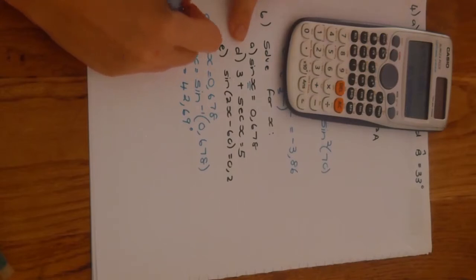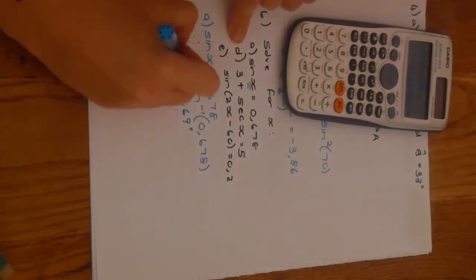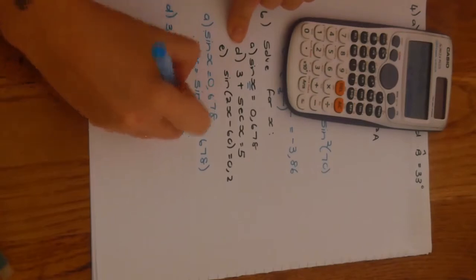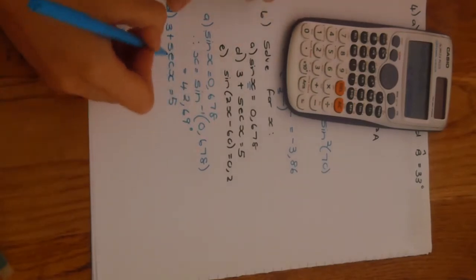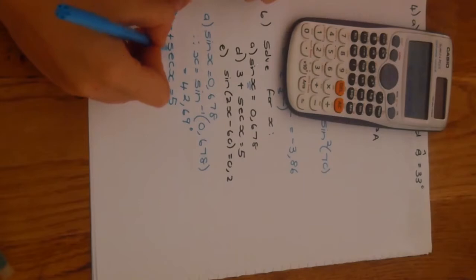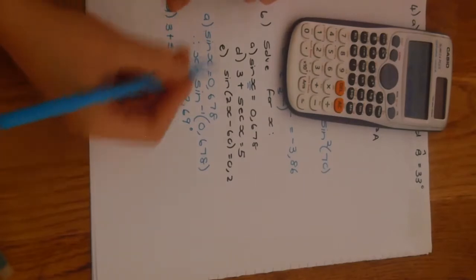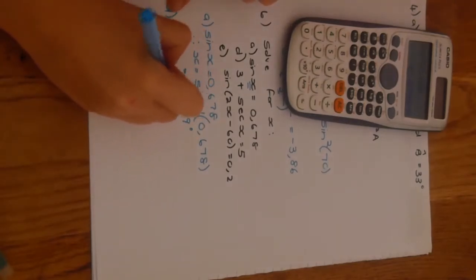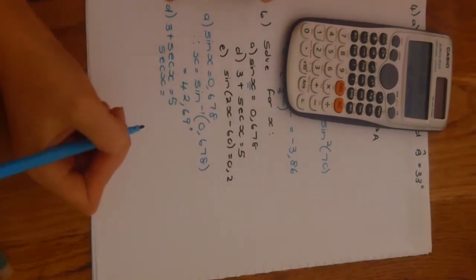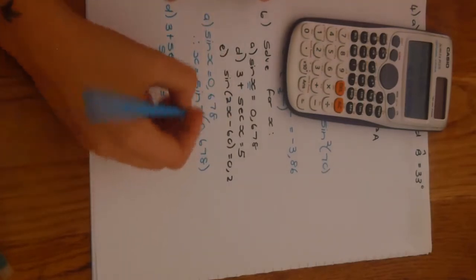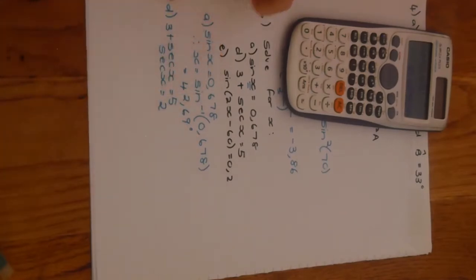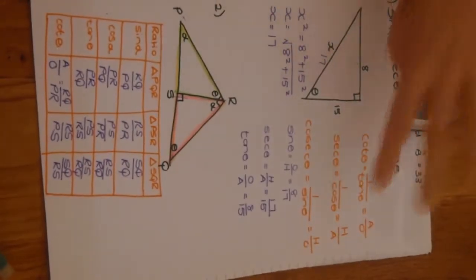Okay, here's number D. D was 3 plus sec x equals 5. Okay, so to get the sec alone, because remember you want that thing by itself, you're going to take the 3 over. So sec x equals 5 minus 3, because you take it over, it becomes the opposite sign, which is just 2. Now, you're working with sec, you don't like sec. So you can change this to cos and then just invert it.